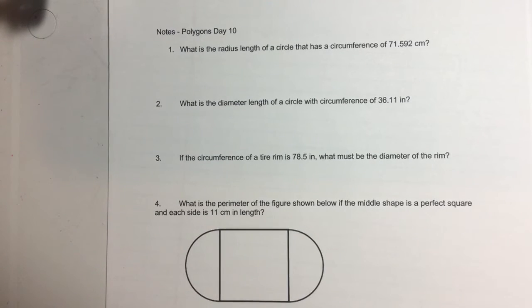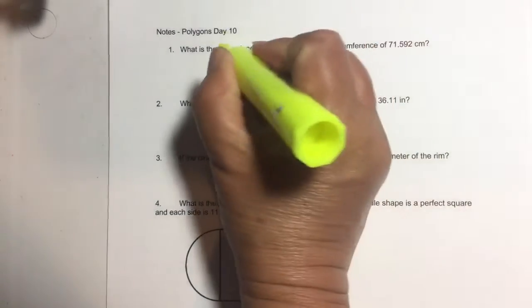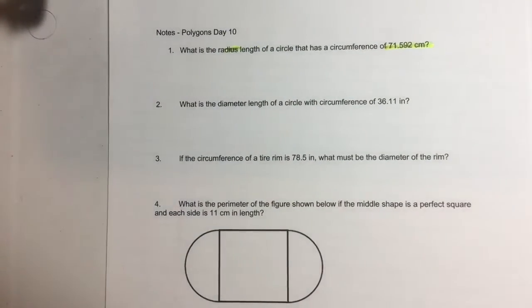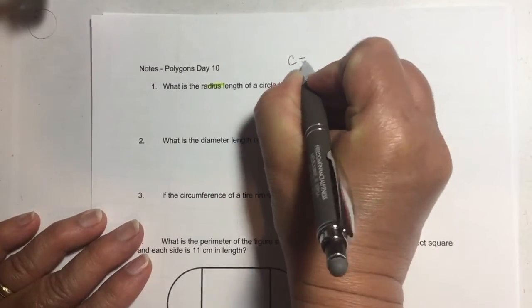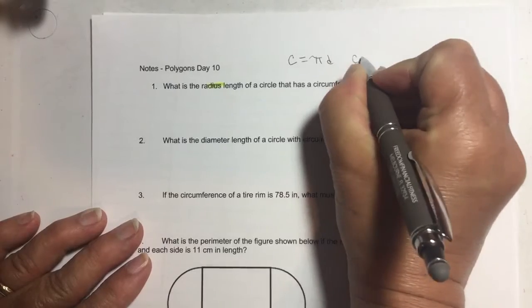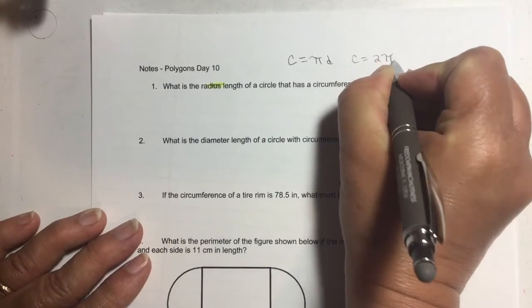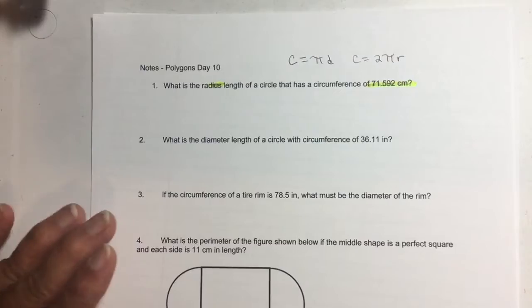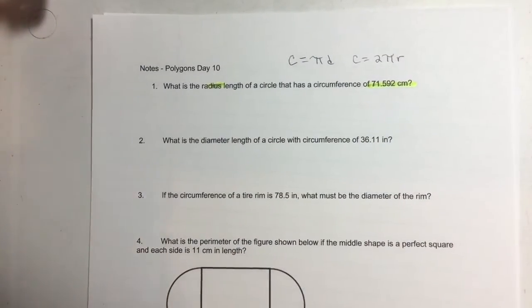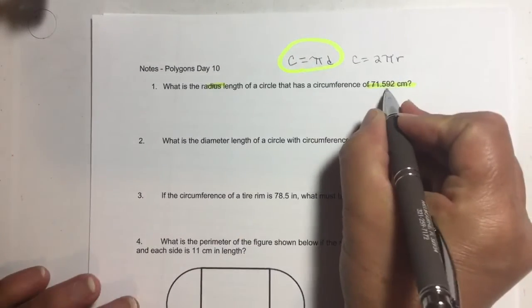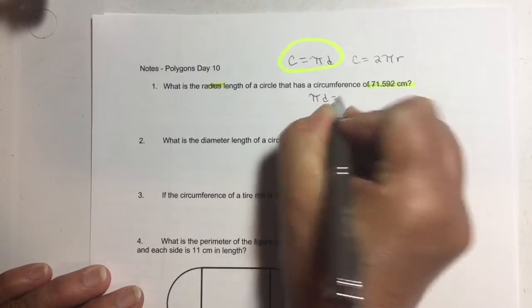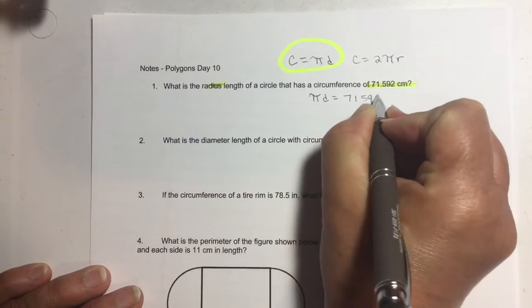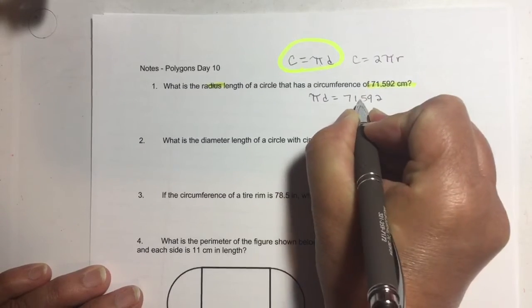So on the first problem, you'll notice that you're looking for the radius when you're given the circumference. So let's write up at the top what the formulas for circumference are. Remember, you can do pi times diameter, or you can do 2 times pi times radius. I prefer this formula. I think it's so much easier to use. So in this case, this circumference was obtained by doing pi times diameter. That's a decimal point there.